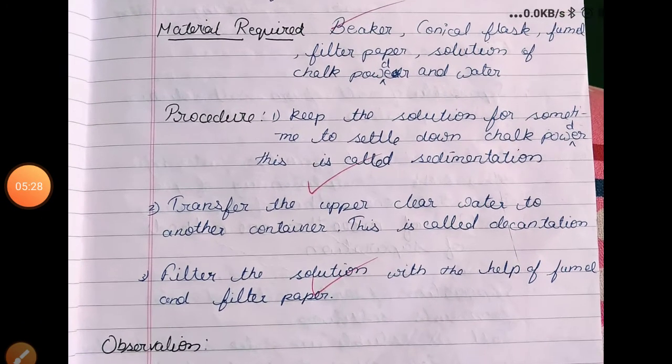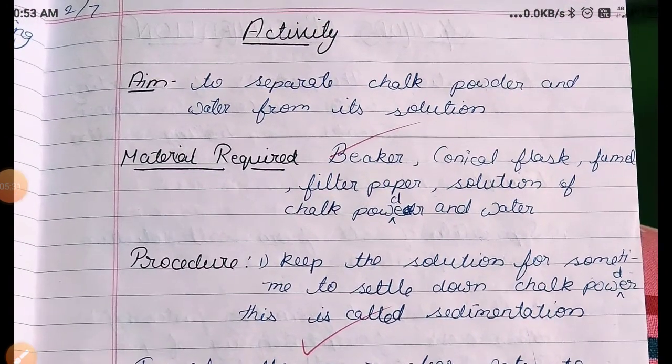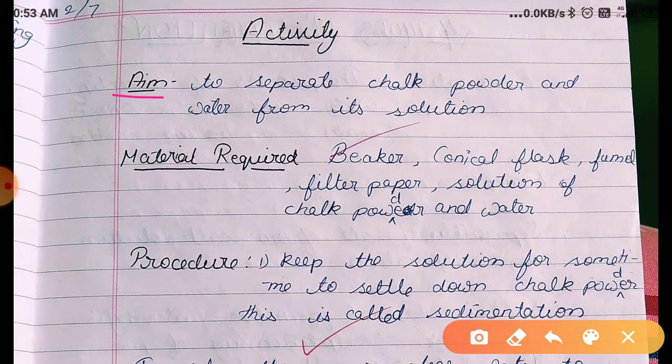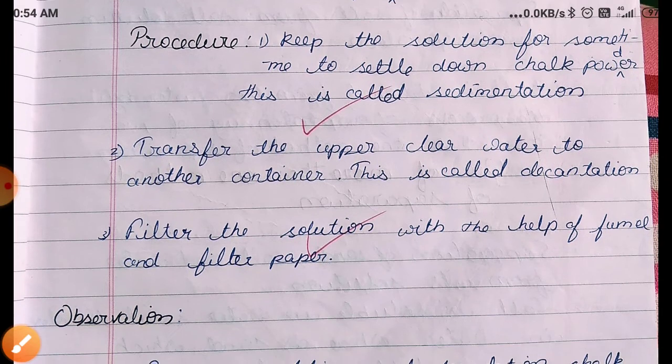Next is the activity. Aim: to separate chalk powder and water from its solution. Materials required: beaker, conical flask, funnel, filter paper, solution of chalk powder and water. Procedure: number 1, keep the solution for sedimentation. Keep the solution for some time to settle down the chalk powder. This process is called sedimentation.